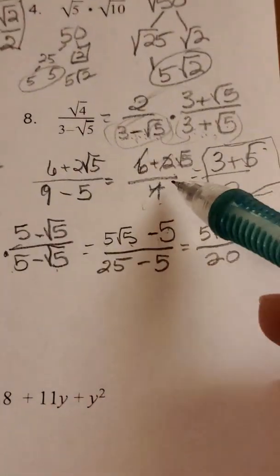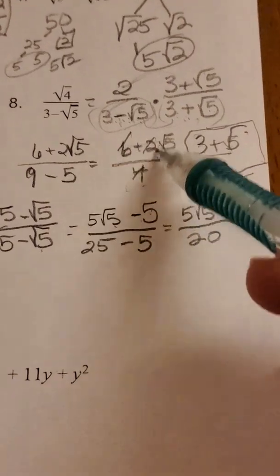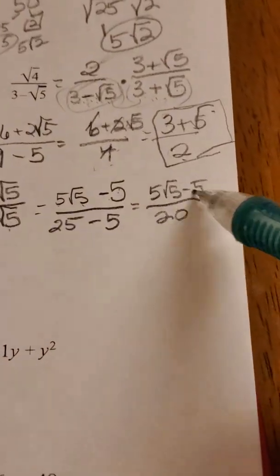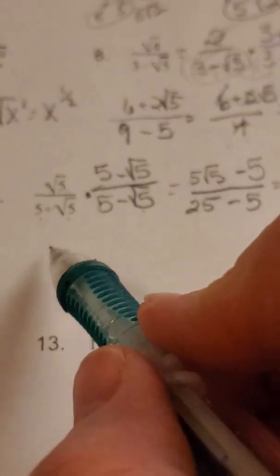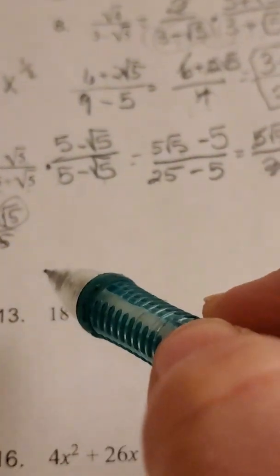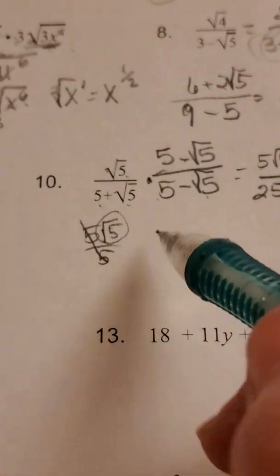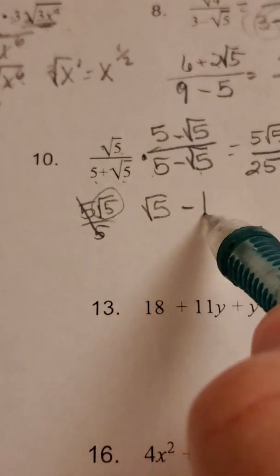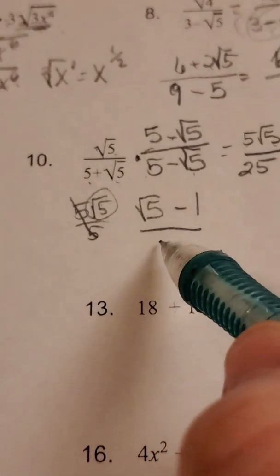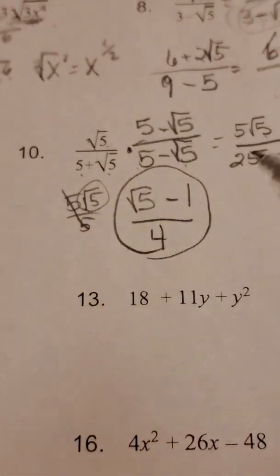So again, just like this one up here, this was all multiples of 2. These are all multiples of 5. So I could divide this by 5, divide this by 5, and divide this by 5. So when I do that, 5 square root of 5 divided by 5 cancels the 5's out, right? Because we'd have 5 square root of 5 over 5. It's going to cancel those out and just have that square root of 5 left. So we have square root of 5. And then 5 over 5 is 1. It's a negative. And then 20 divided by 5 is 4. There's your answer.